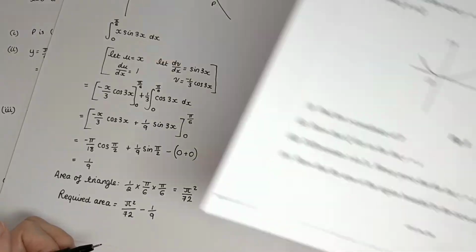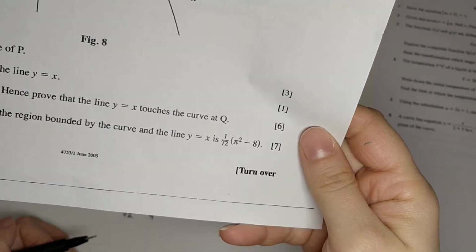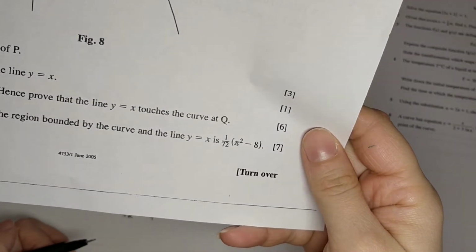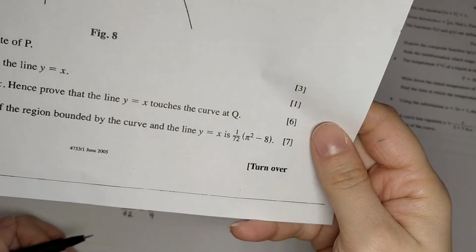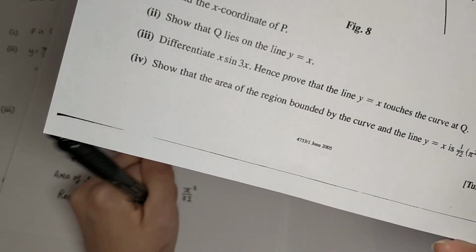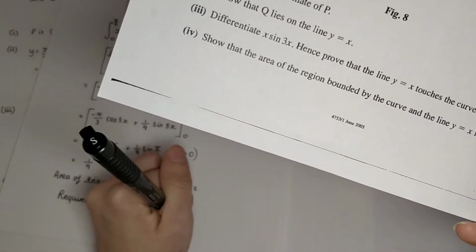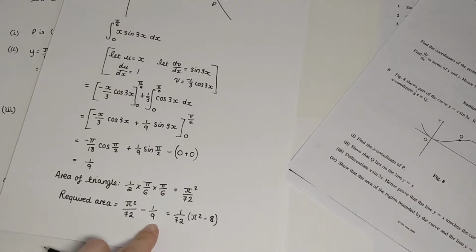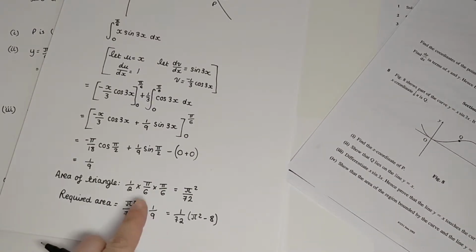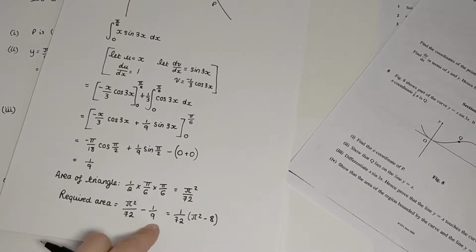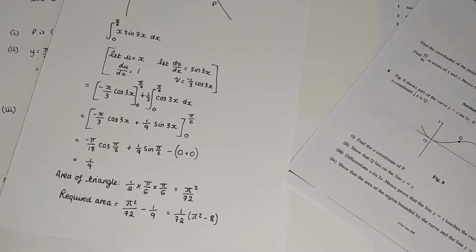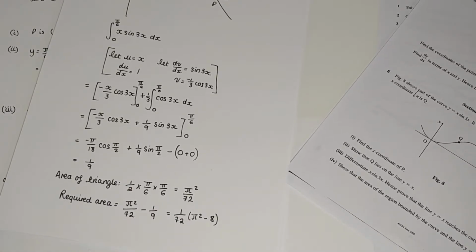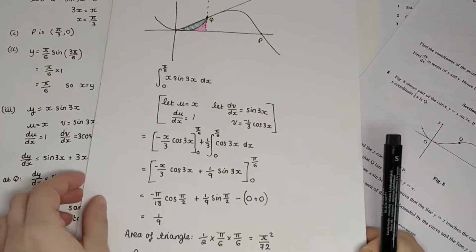I've just realised the answer actually is given in the question, which is nice, and it's in that format, so I'll just say which equals that. Which it does, right? Because a ninth is the same as 8 over 72. Yeah. Cool. So let's mark this.